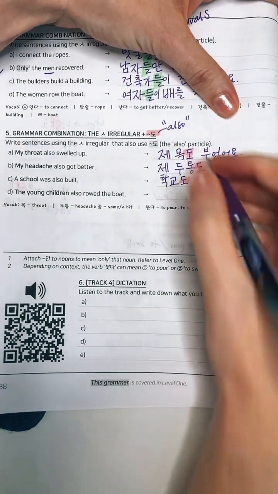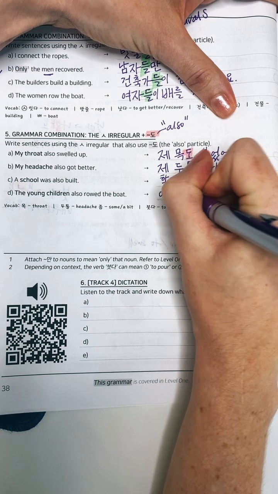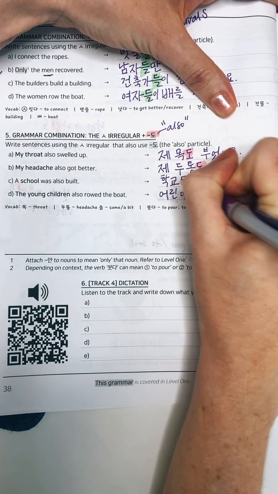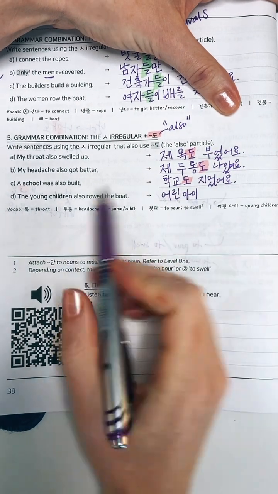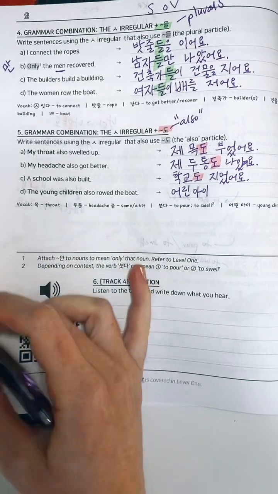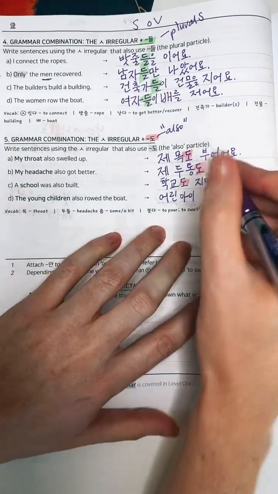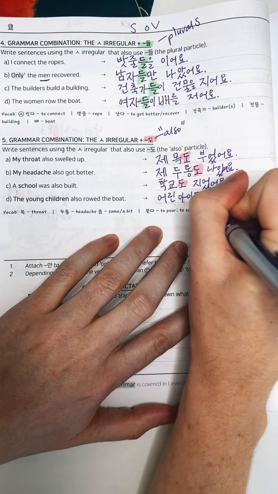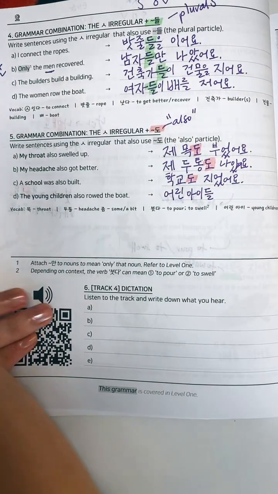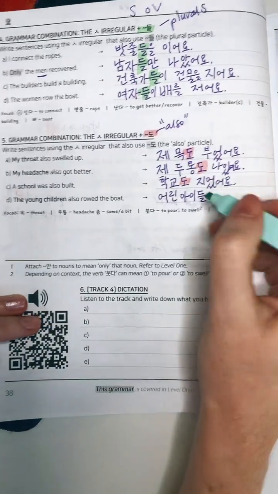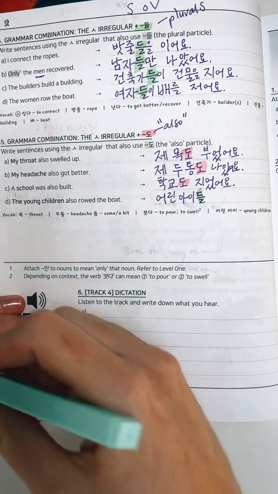That's 어린 아이. And then we're going to have children, multiple, plural. So don't forget your plural marker. 어린 아이들. That's the plural of 어린 아이.